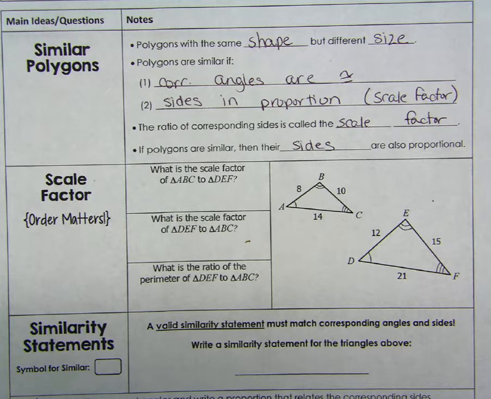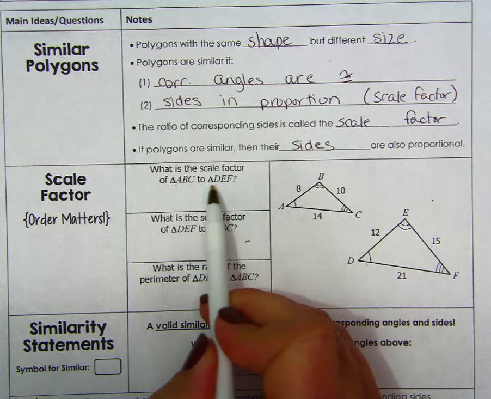All right, so scale factors. Here we have two triangles. We have triangle ABC, we have triangle DEF. All their sides are labeled. We know that their corresponding angles are congruent. Those are marked in the picture. So those two triangles are similar. What we want to try to do is figure out the scale factor of triangle ABC compared to triangle DEF.